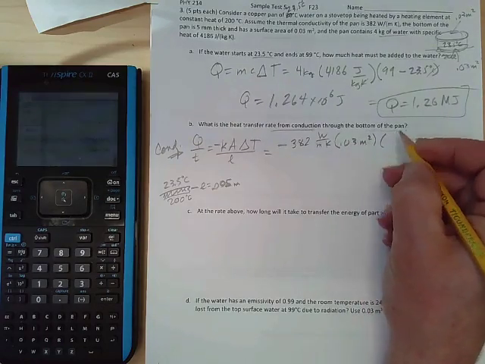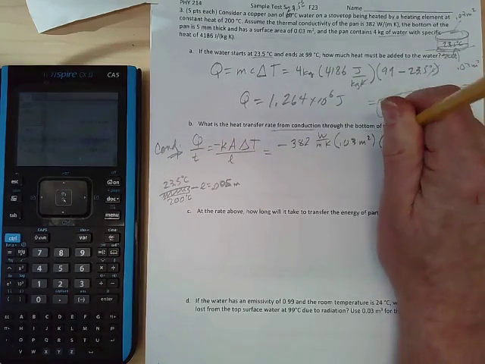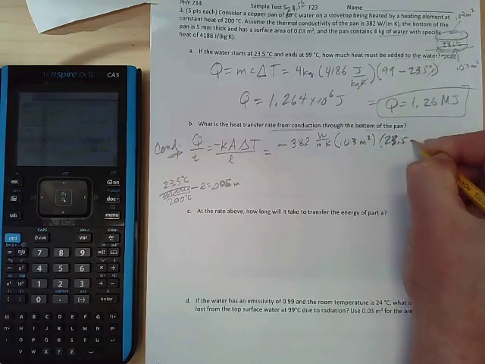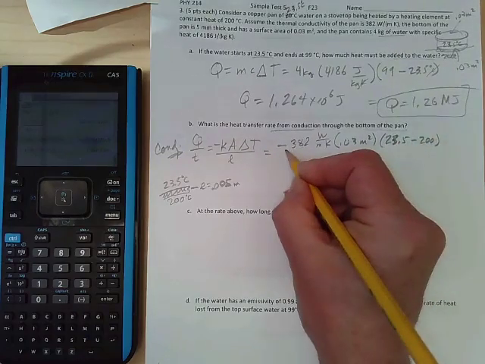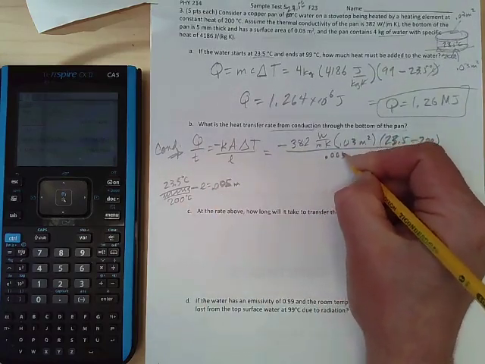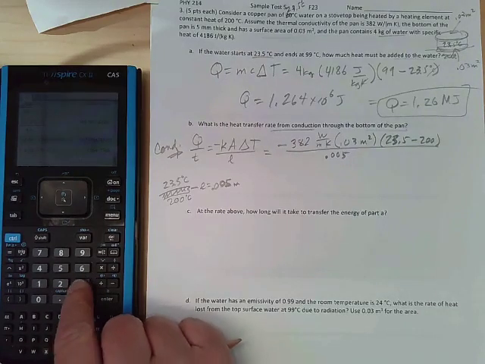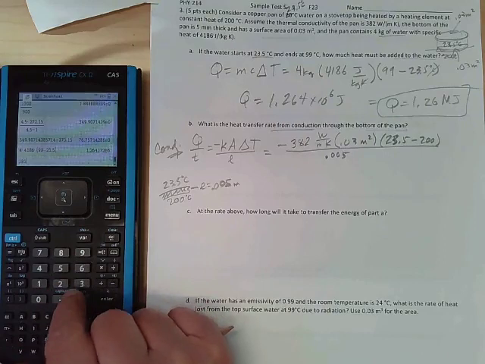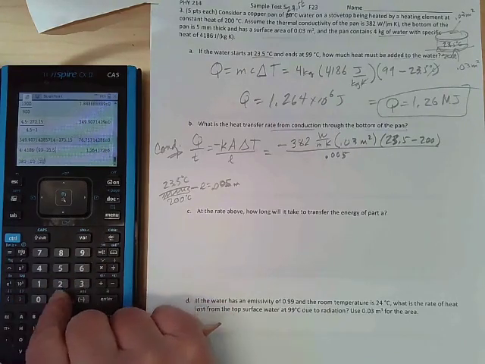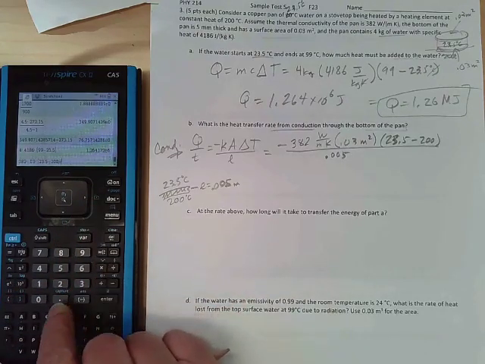ΔT is the heat ending up at the 23.5, starting at the 200 side. It's a delta T, so we can leave it in Celsius. And the thickness of the pan is the distance that the heat's traveling, so that's 0.005. So 382 times 0.03 times (23.5 minus 200), all divided by 0.005.